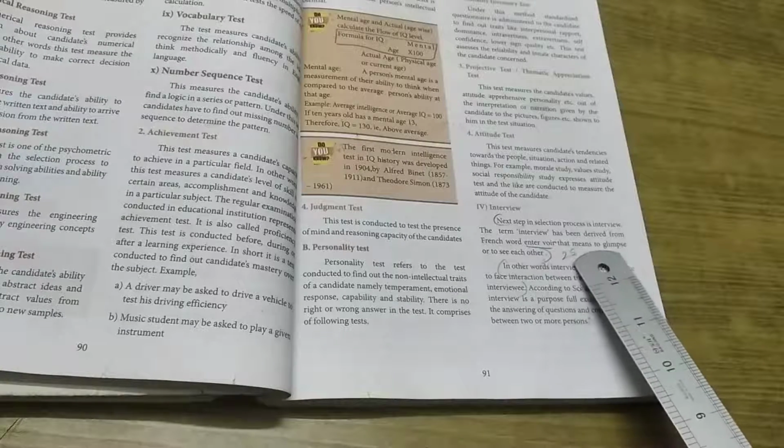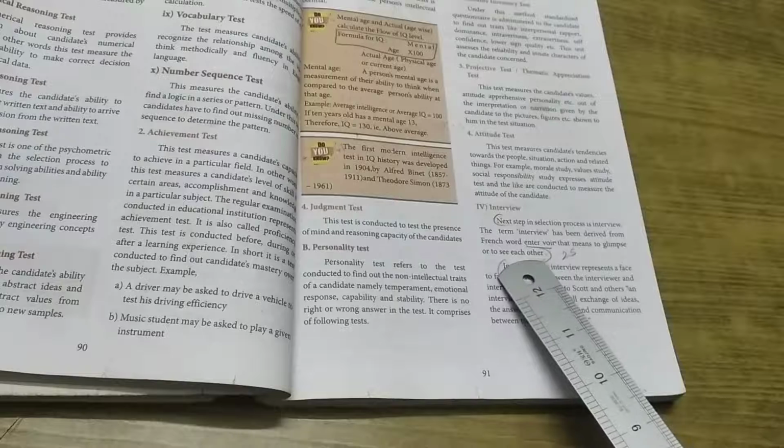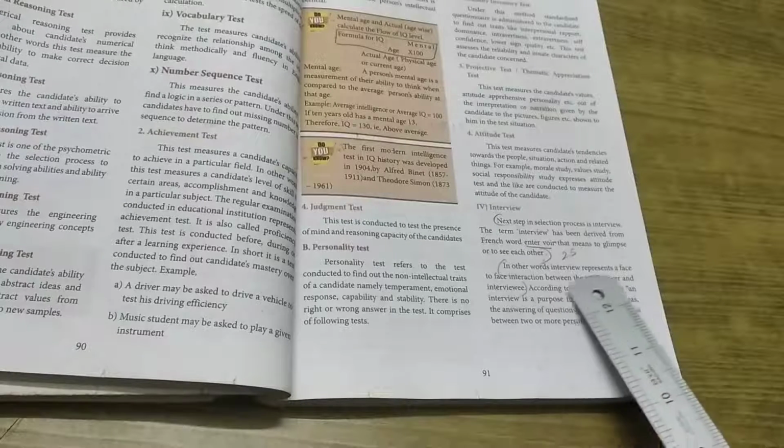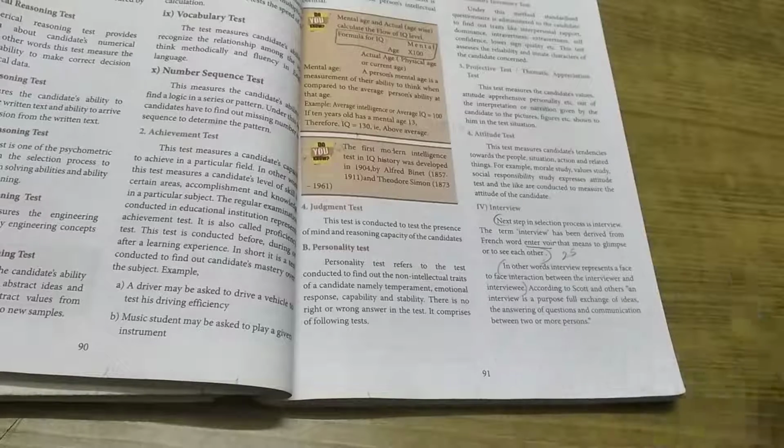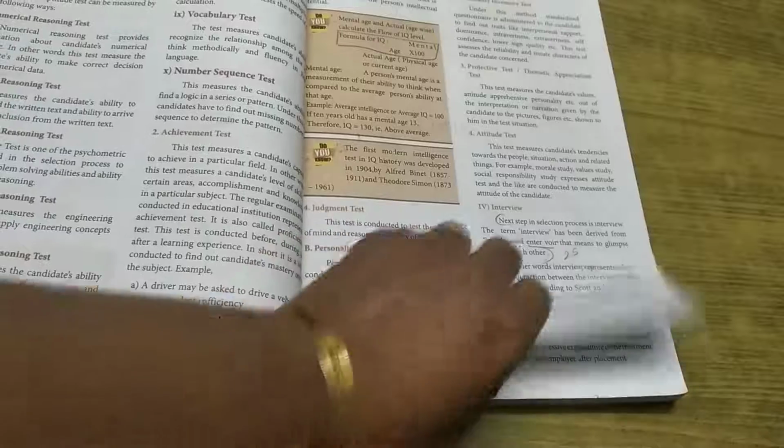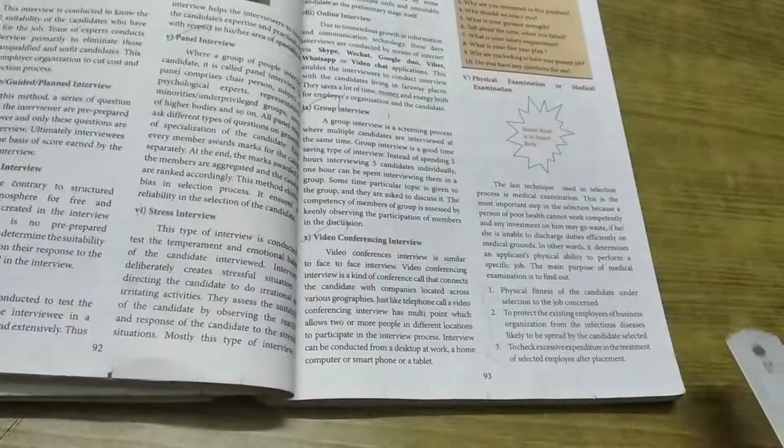Enter wire, that means to glimpse or to see each other. They say to see each other personally. Interview represents face to face interaction between interviewer and interviewee. Sitting face to face and talking: an interviewer and an interviewee sitting and talking is what they call an interview.